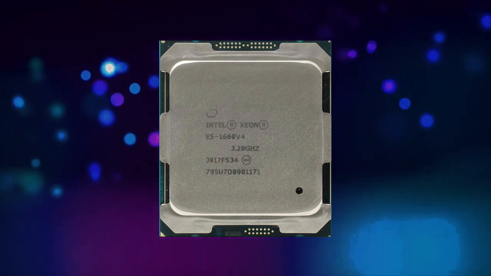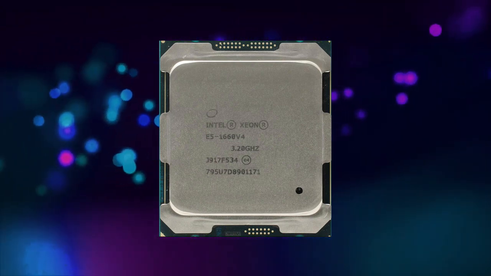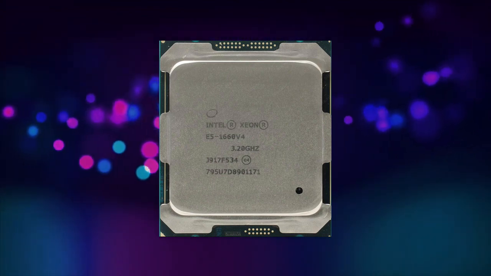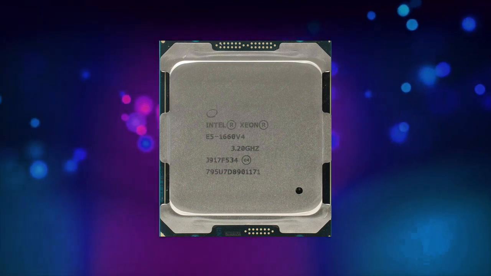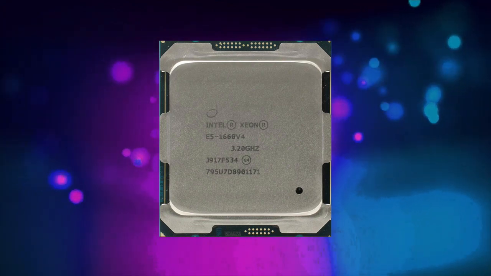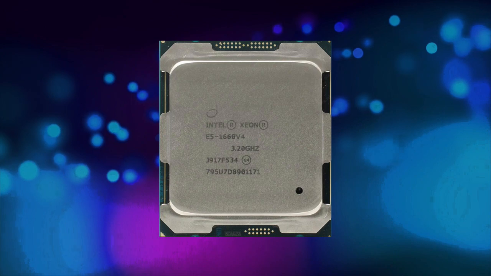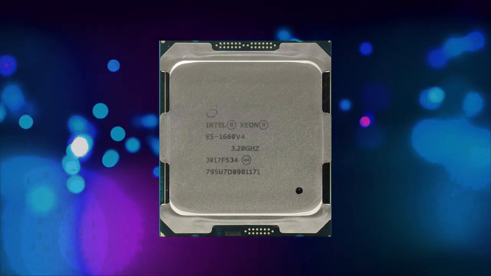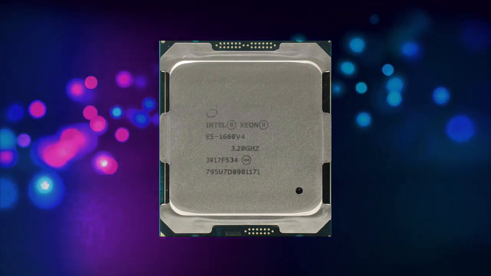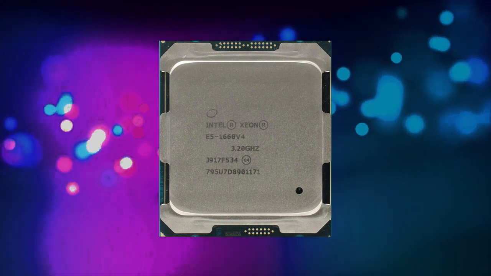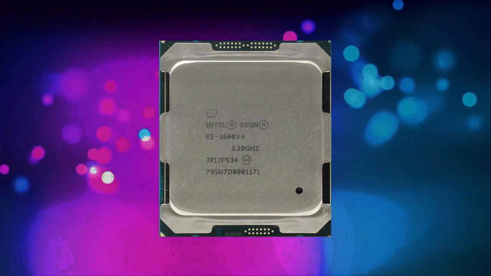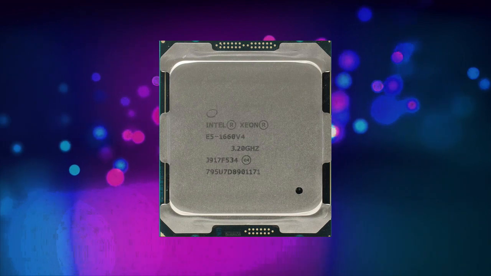While the Xeon E5-1660 v3 may have a higher TDP than some other processors, its energy-efficient design and dynamic power management capabilities ensure that it operates efficiently while providing exceptional performance. If you are looking for a processor that can handle the most demanding computing tasks, the Intel Xeon E5-1660 v3 is an excellent choice.